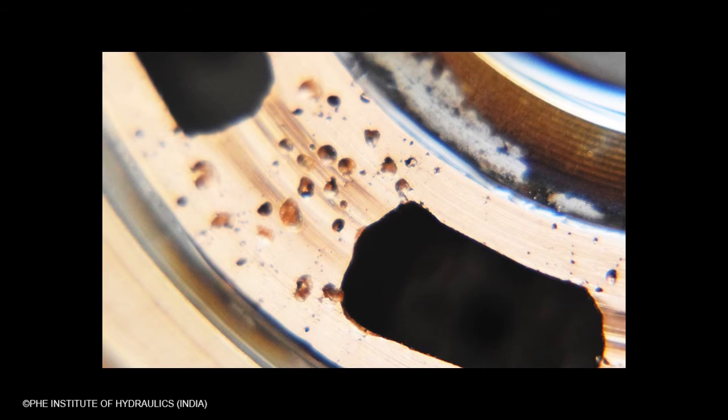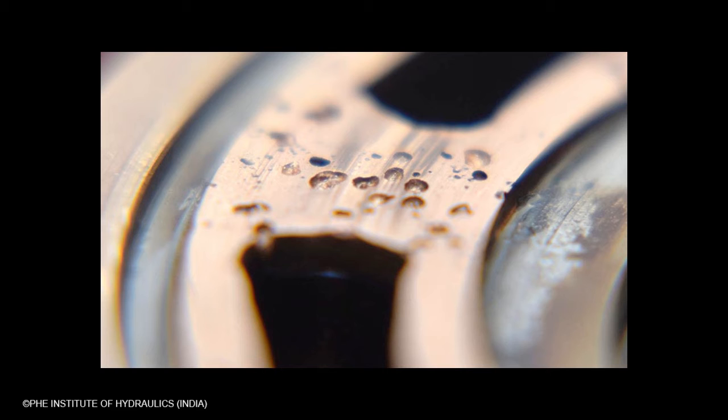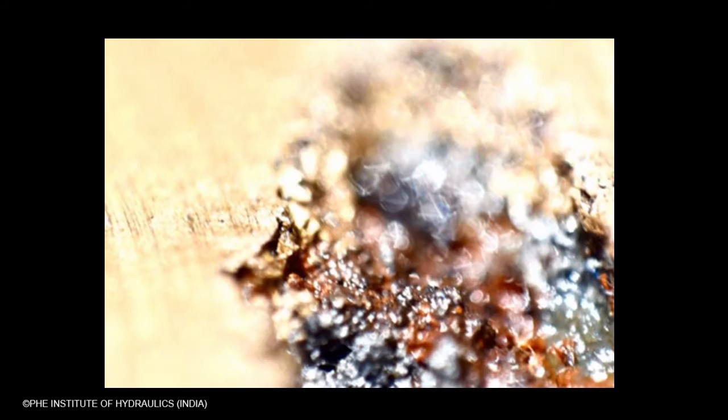As the material is eroded, telltale pits are formed. Contamination and debris collects in these pits and causes consequential wear. Parts subject to cavitation damage become unusable forever and must be discarded.